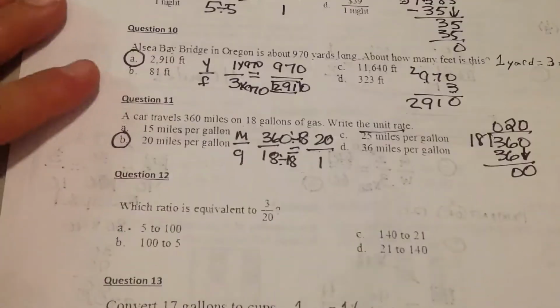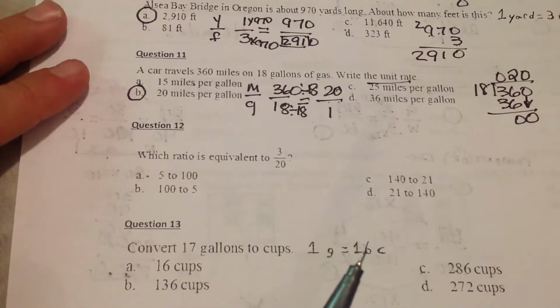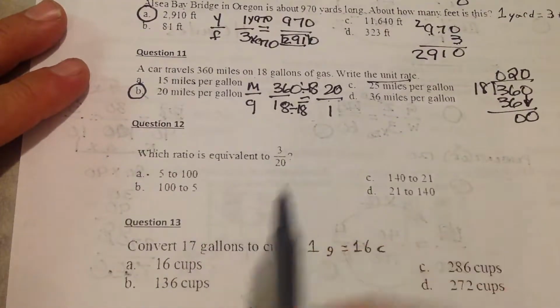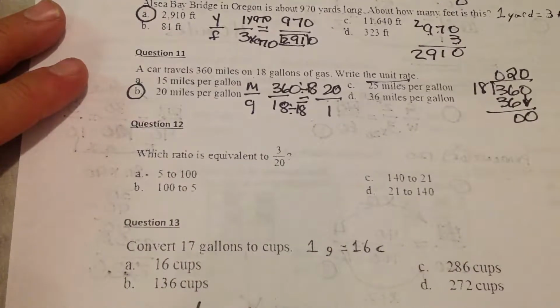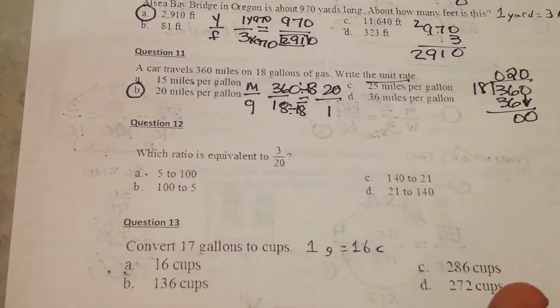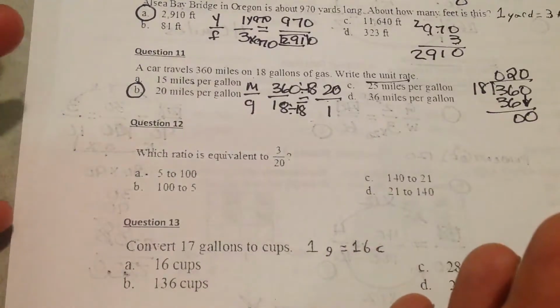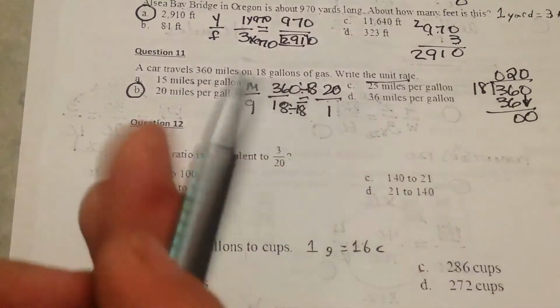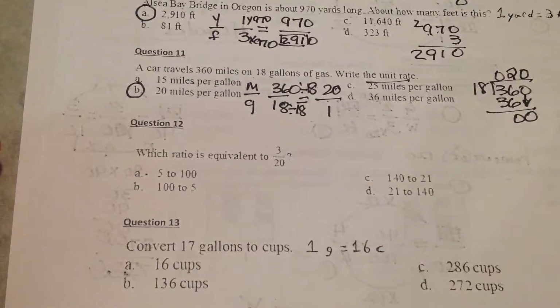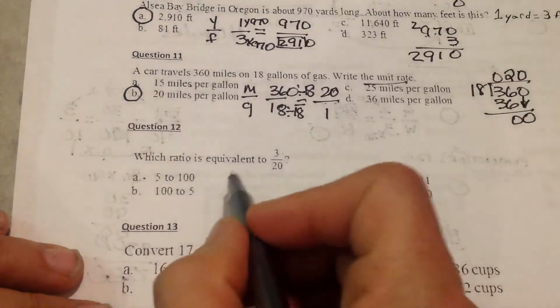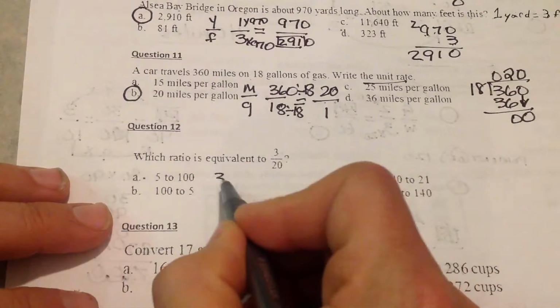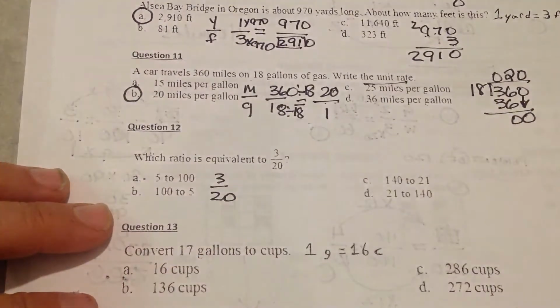Let's go to question number 12. Which ratio is equivalent to 3/20? Well, all we've been doing the whole test is writing equivalent ratios. Whatever we multiply or divide the numerator by, if we do the same to the denominator, it's an equivalent ratio. So let's check it out. I have 3/20.